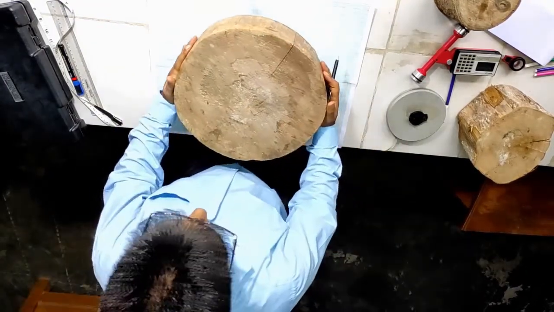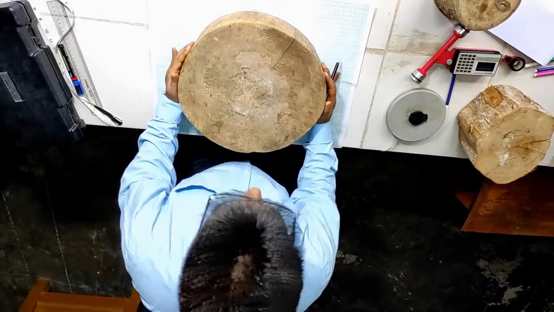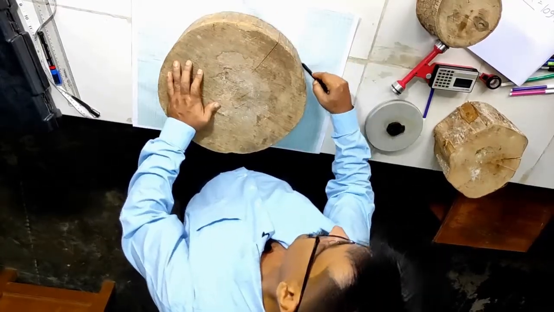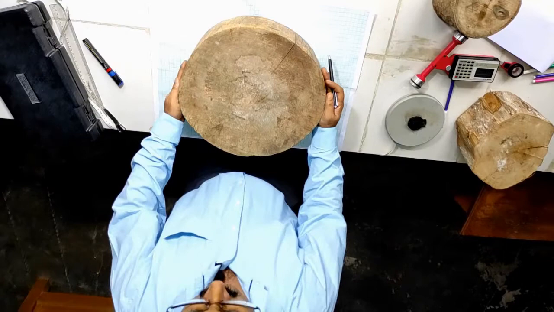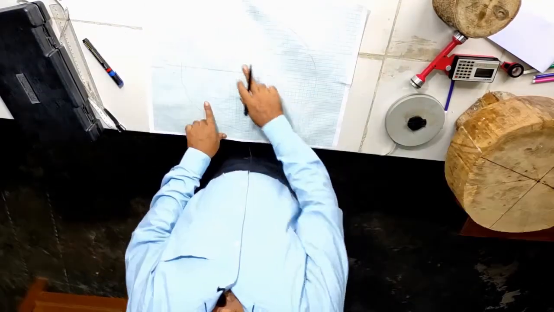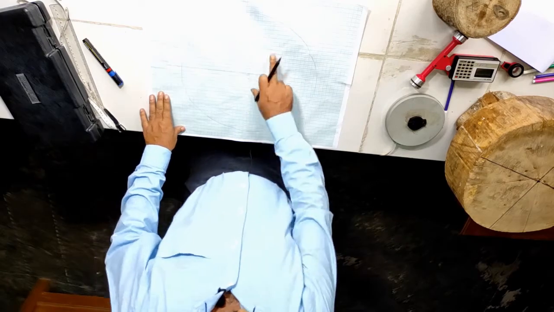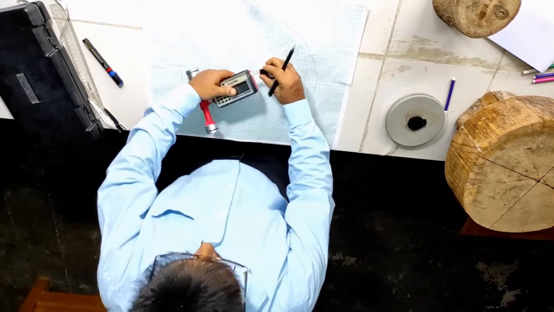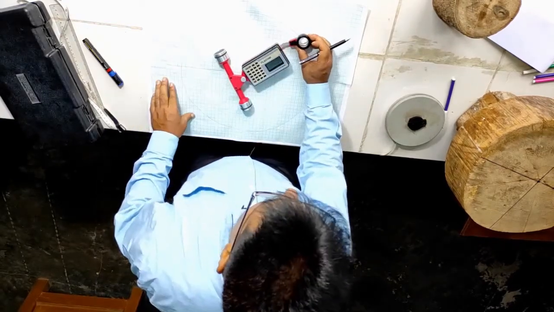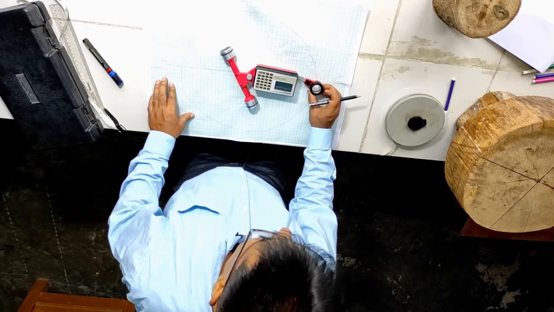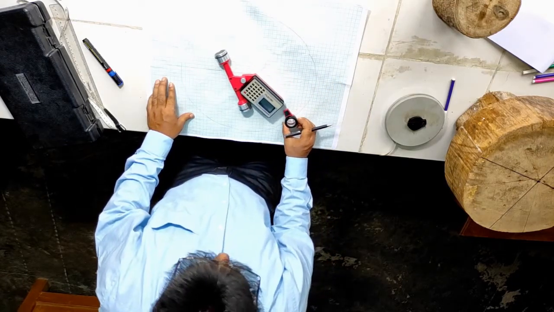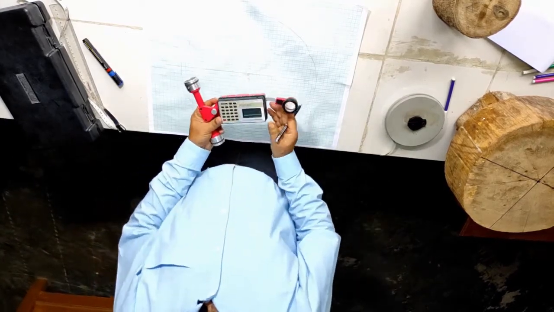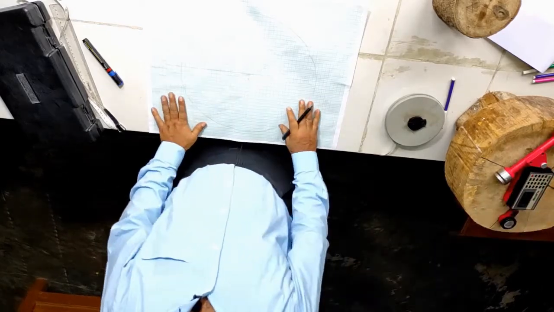So we have to just invert it back and mark the circle. After marking the circle, we can either use graph paper to take the area, or we can use the planimeter also. By planimeter, we have to just see with this lens and then move it along this circle like this, and the reading will come here. Everybody may not have this planimeter, so we will be using this graph paper.